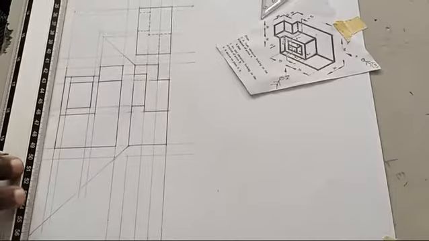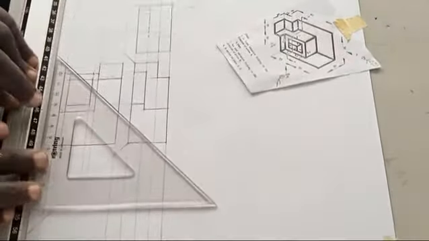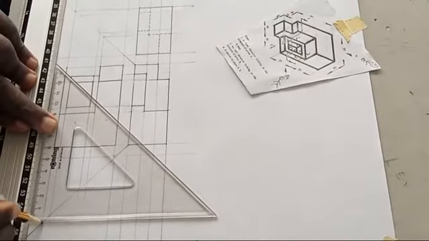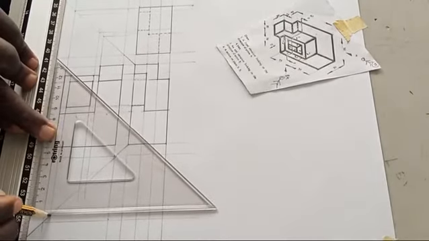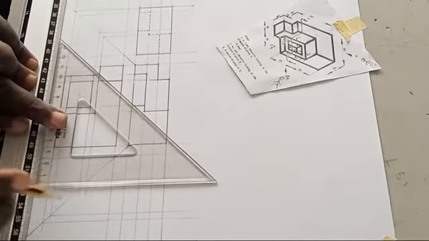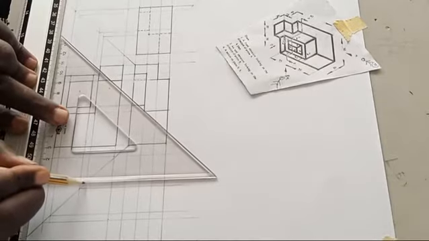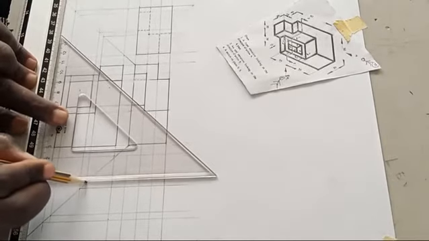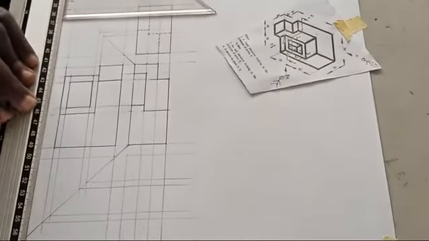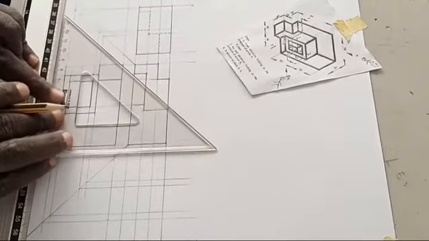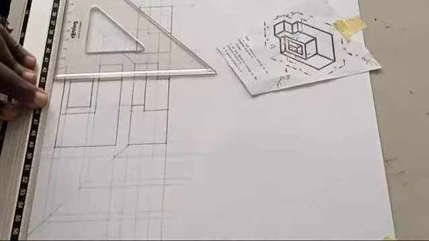So let us now take them vertically upward. Take them vertically upward. This. This. This. And that. So then this one needs to be corrected. It's actually here, not the first one.